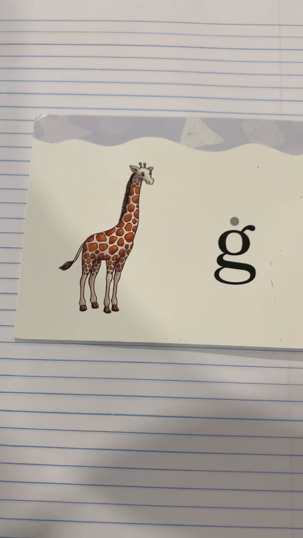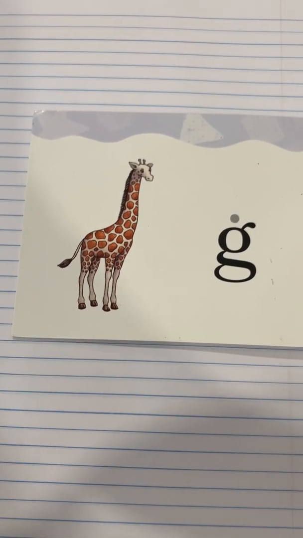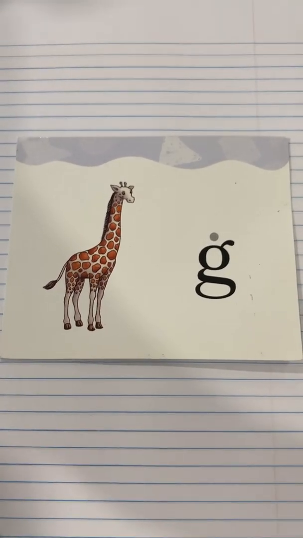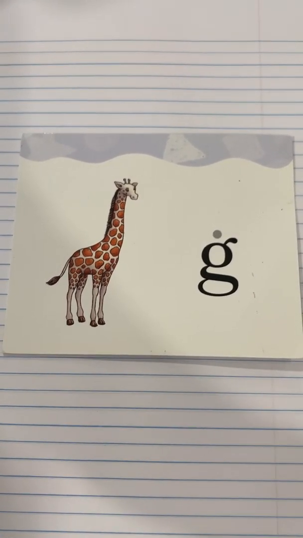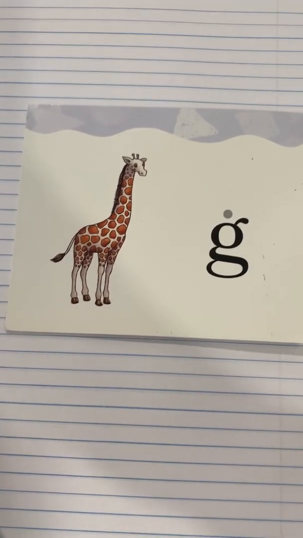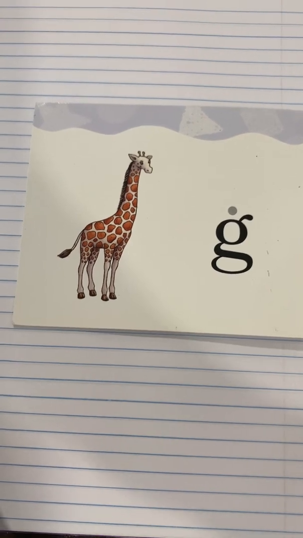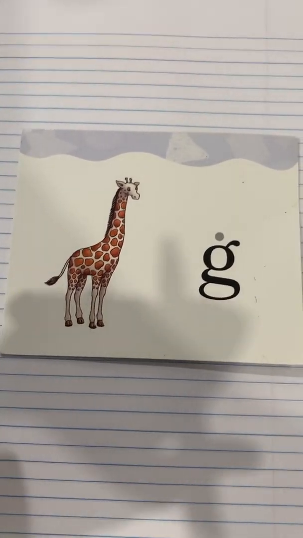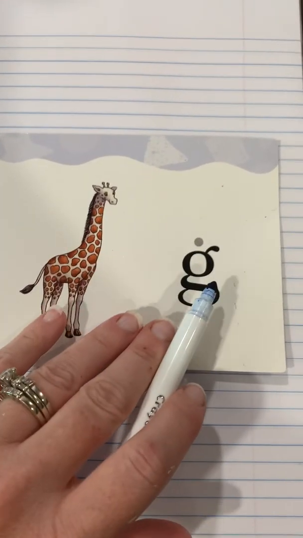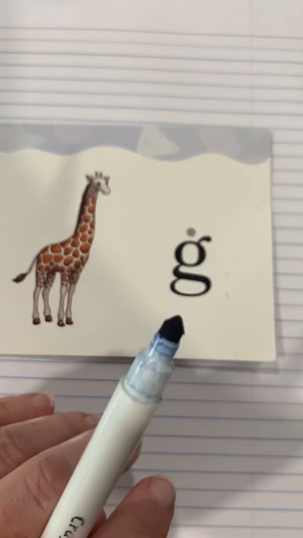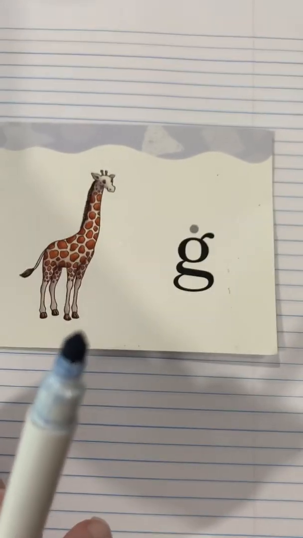Echo these words and listen for the sound that's the same in each word. Echo after me. Gentle, magic, gym. What sound do you hear that's the same in each word? That's right, J, J, J. Giraffe, G, J. So G now makes two sounds. It says the G sound and the J sound.